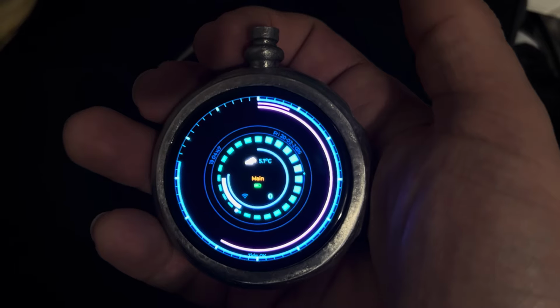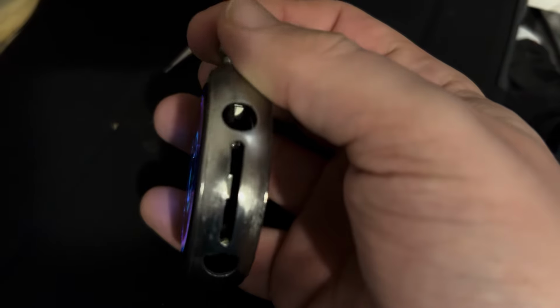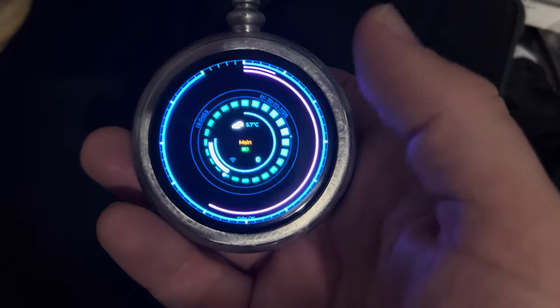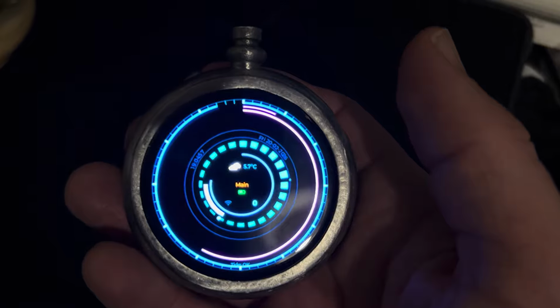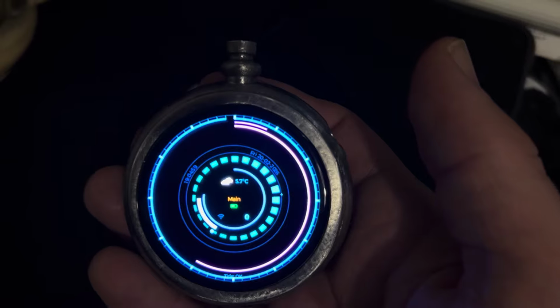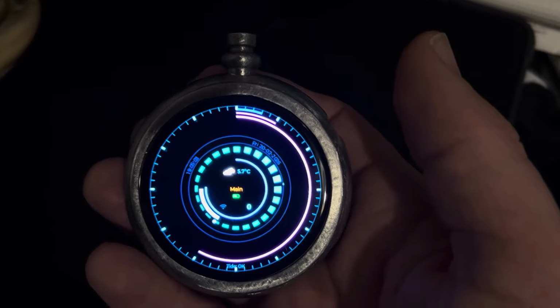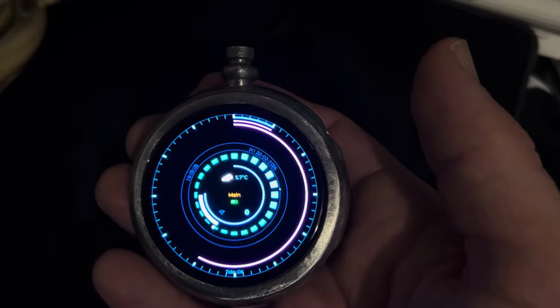But yeah, so that's a quick rundown of the device. It's a WaveShare board, 1.75 inch AMOLED board. I've been developing in Arduino framework using Platform IO on Visual Studio Code. Probably should have used the ESP IDF, but by the time I realised that, it was too late.